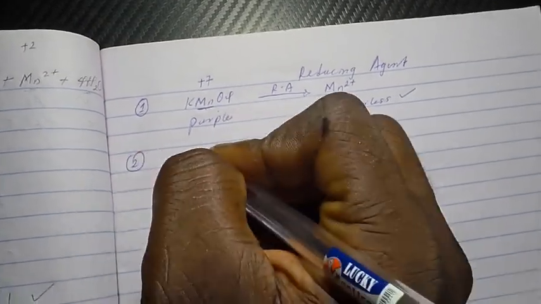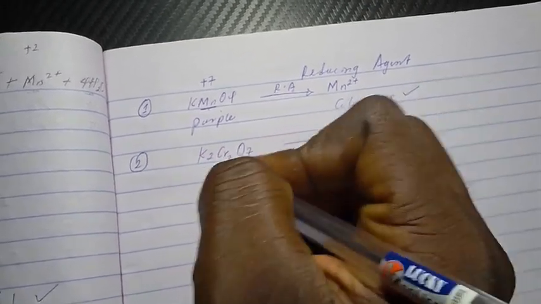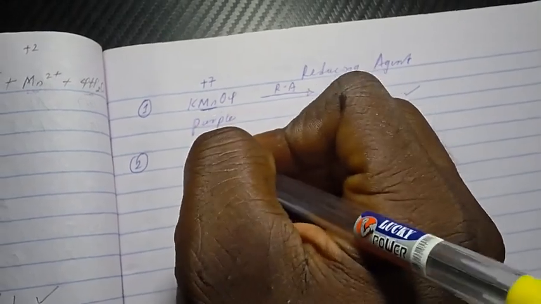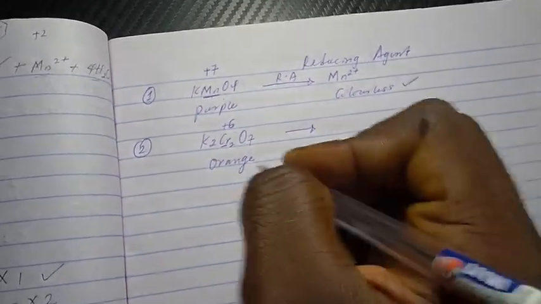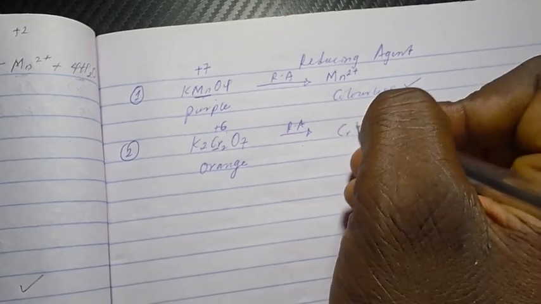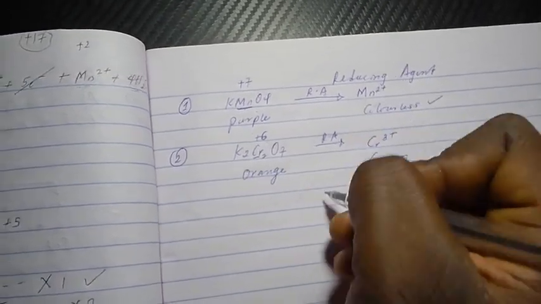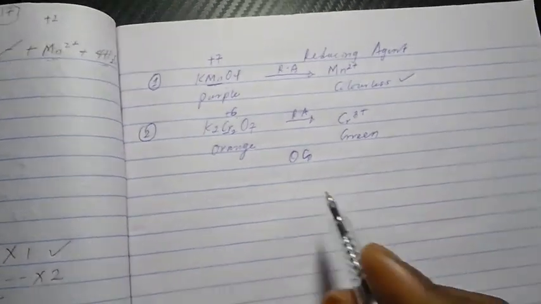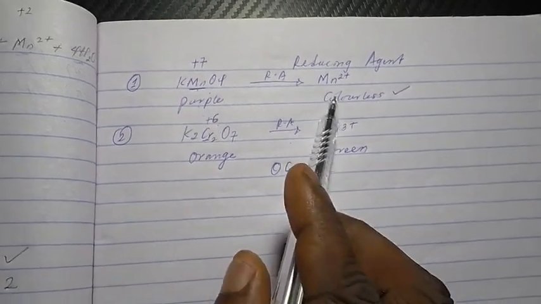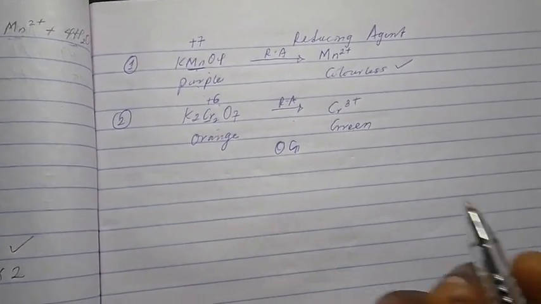Number 2, you have K2Cr2O7. The color is usually orange. So this chromium here, if you calculate the oxidation state, is going to give you +6. But if you add a reducing agent, it will reduce it from +6 to +3, Cr3+. And this Cr3+ is green. I usually remember this with OG. They can ask you that the color will change from what to what. It will change from orange to green. So this one is PC, like PC computer. So PCOG, however you can remember it.